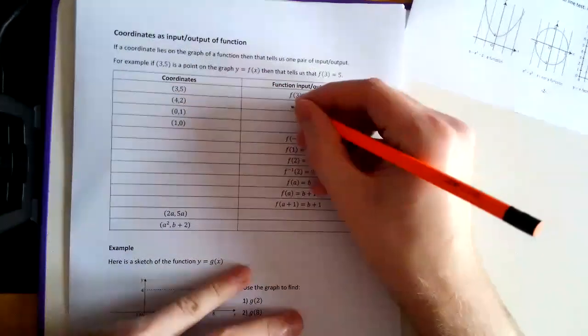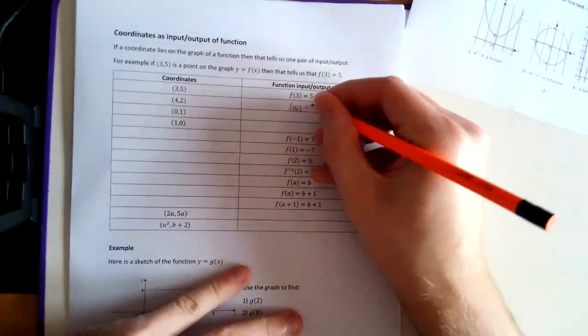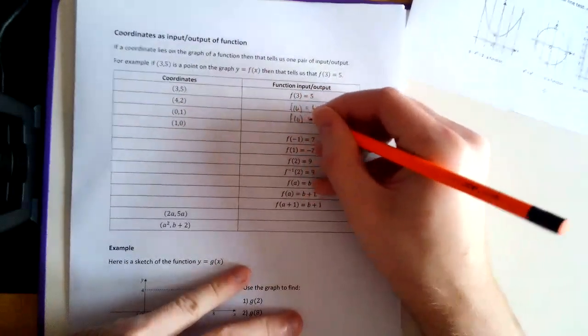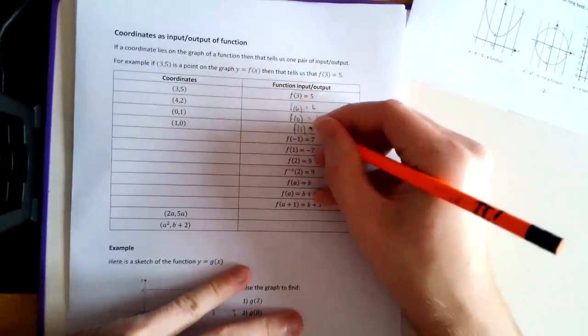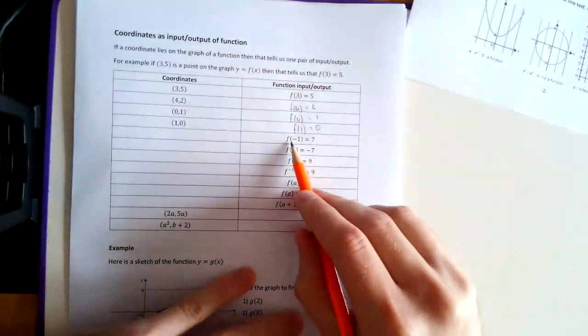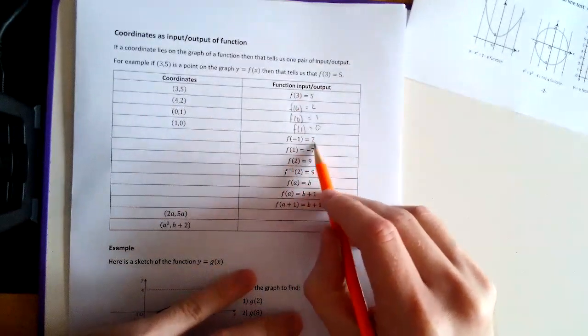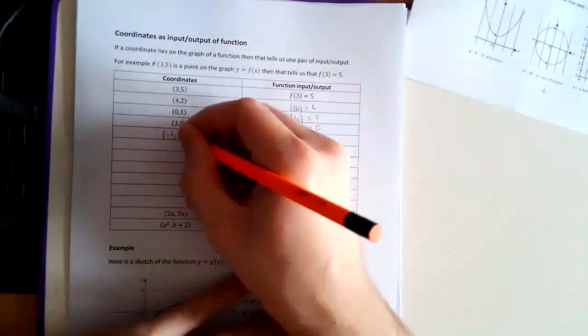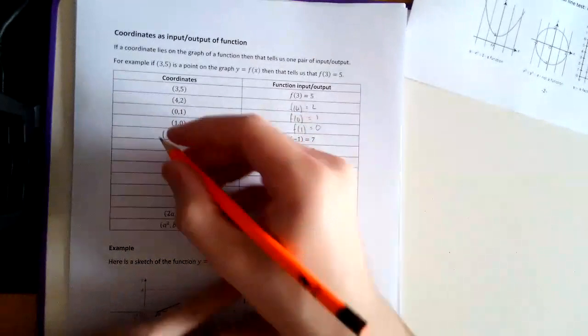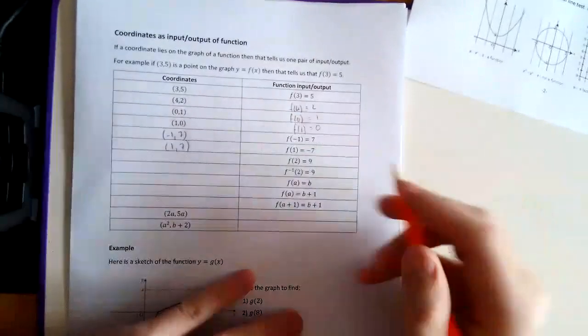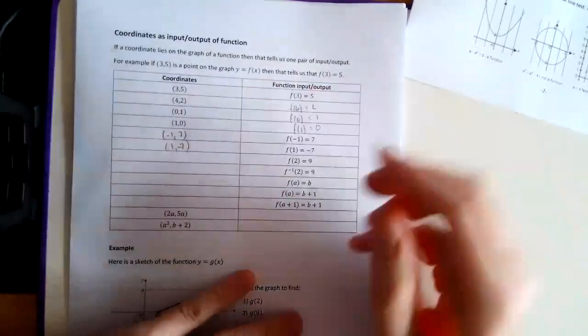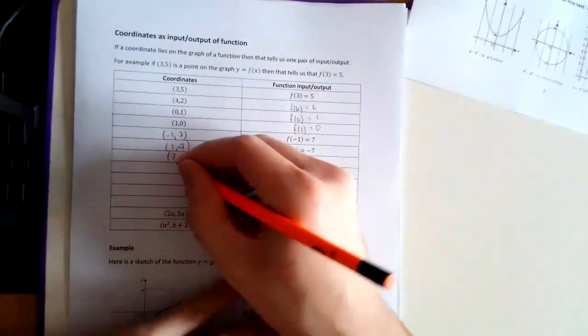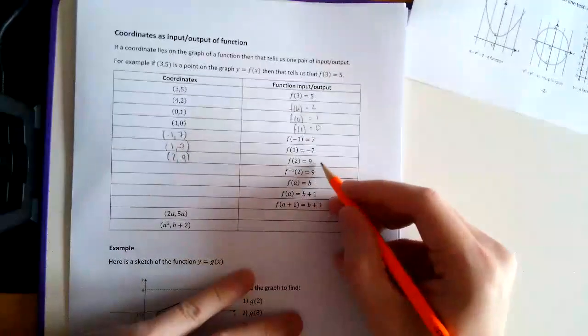So f of 4 is 2, f of 0 is 1, f of 1 is 0. So I know that if I input -1, the output's 7. So (-1, 7). If I input 1, the output's -7. If I input 2, the output's 9.